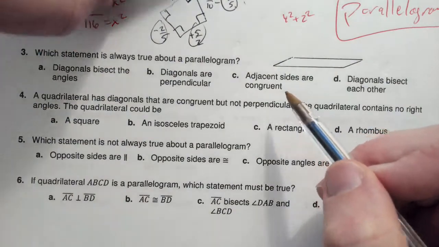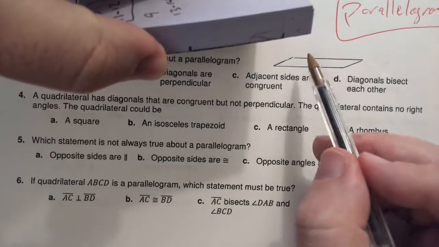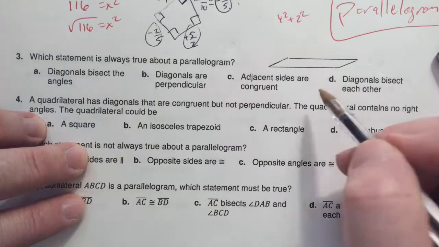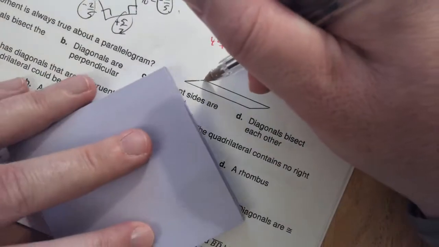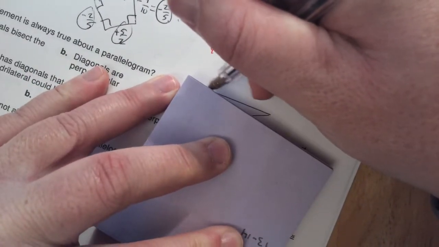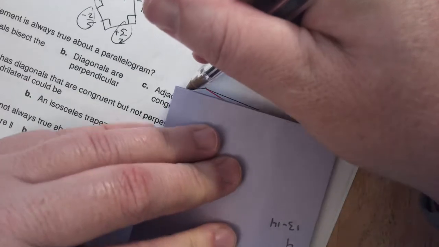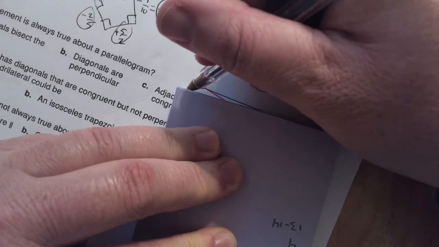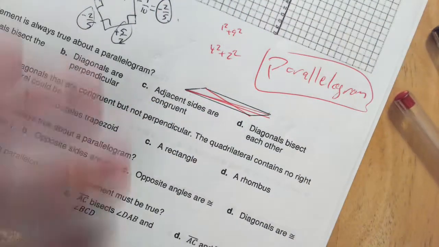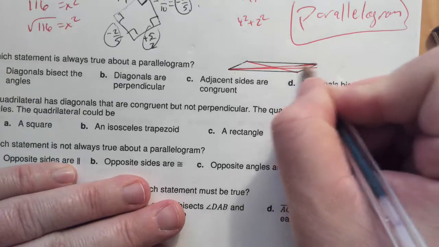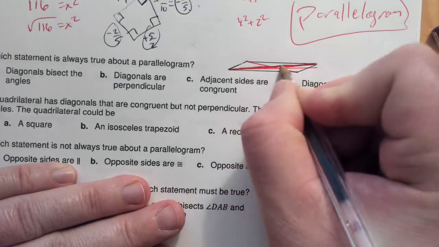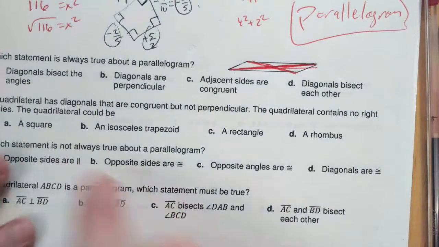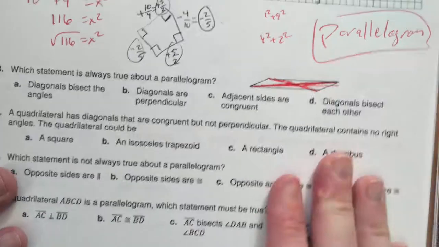There. So it's my exaggerated picture, so I have these little lines on there so that I know that the side lengths are the same. Okay, looking at this exaggerated picture, and they're talking about diagonals, so let's go ahead and draw the diagonals. So connect the dots here. There. All right, so looking at that, the diagonals bisect the angles.